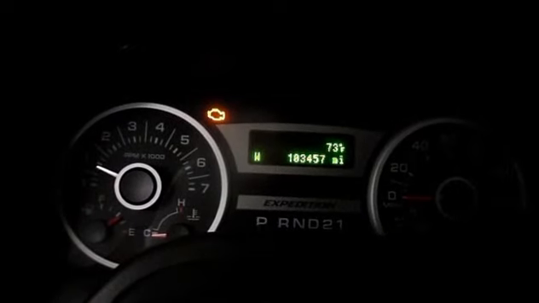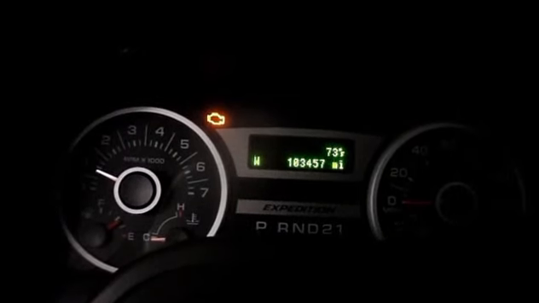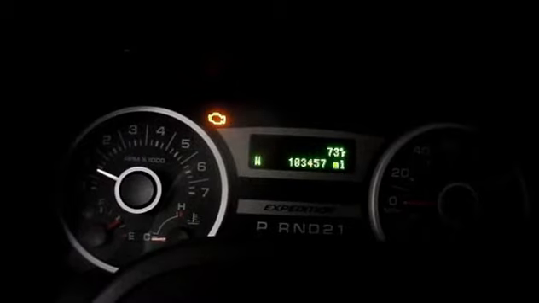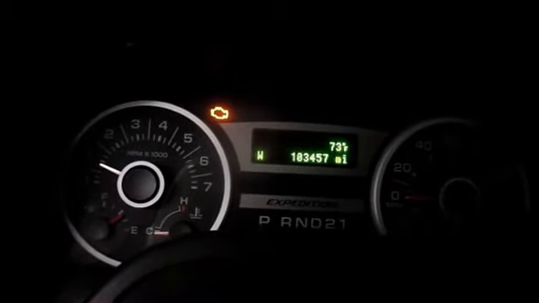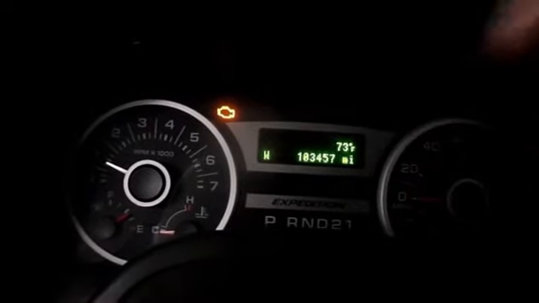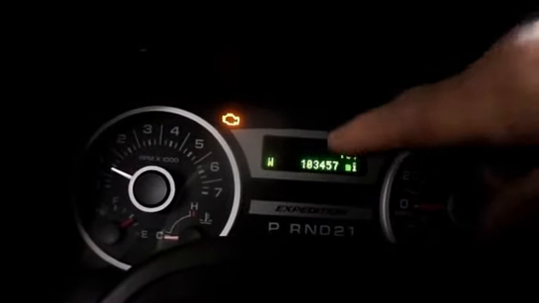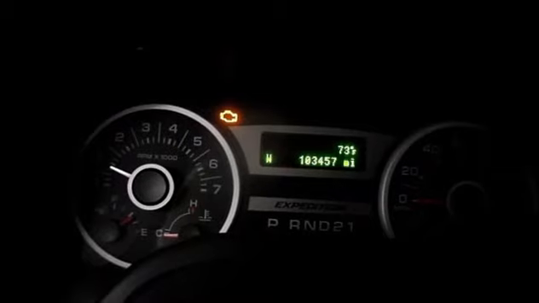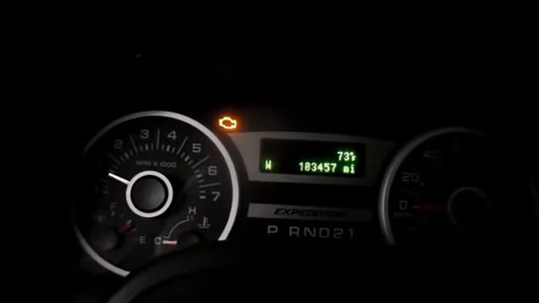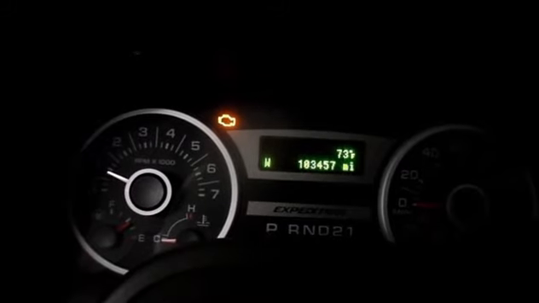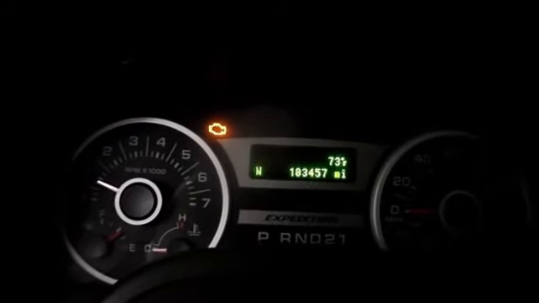Alright, today we have a 2006 Ford Expedition with a 5.4 liter engine. The customer complaint is that, obviously, the check engine light, as you can see, is on. Also, through this center over here, it comes up with a forced limited power. When you drive the vehicle and step on the accelerator, it barely moves at all.